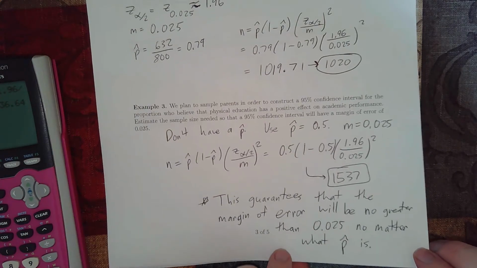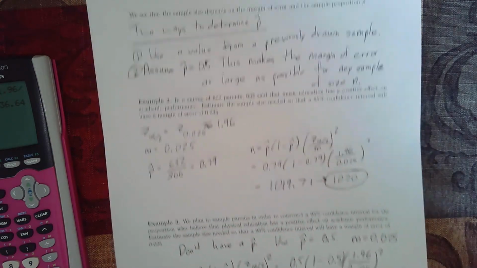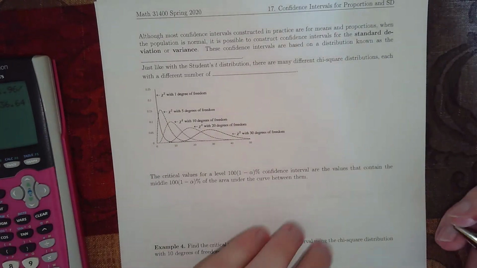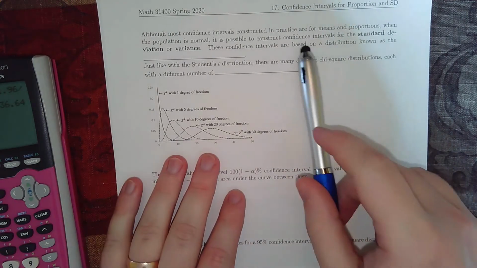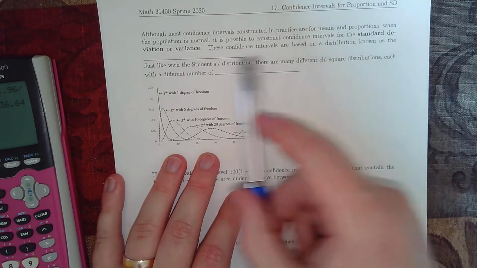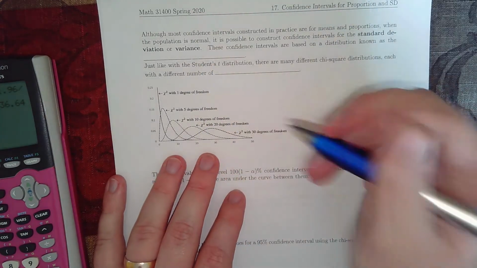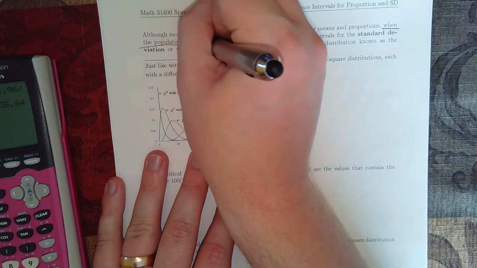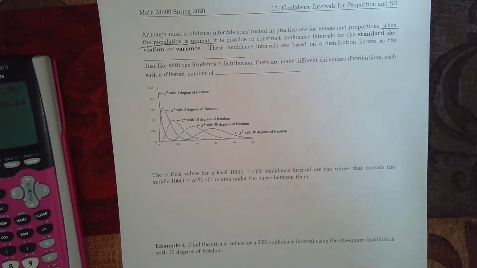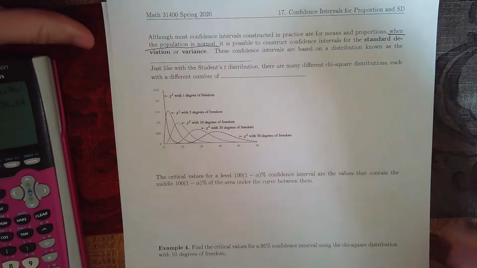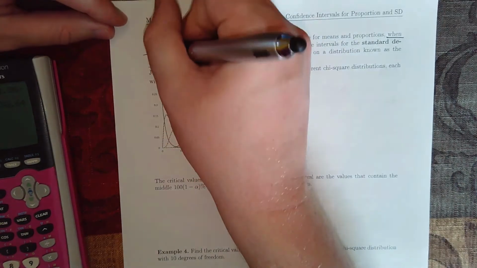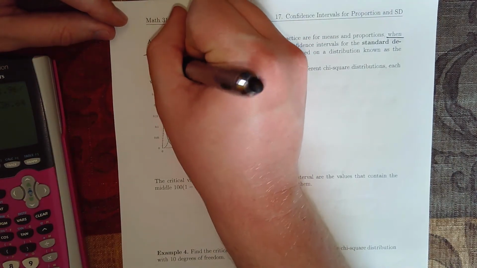All right, so we've talked now about confidence intervals for means and for proportions, but what we haven't talked about yet is how we could find a confidence interval for the variance or the standard deviation. Although most confidence intervals are constructed for means and proportions, when the population is normal, we also could go ahead and construct confidence intervals for both the standard deviation and or the variance. These have a different distribution than what we've seen so far. This is going to be following something called the chi-squared distribution.